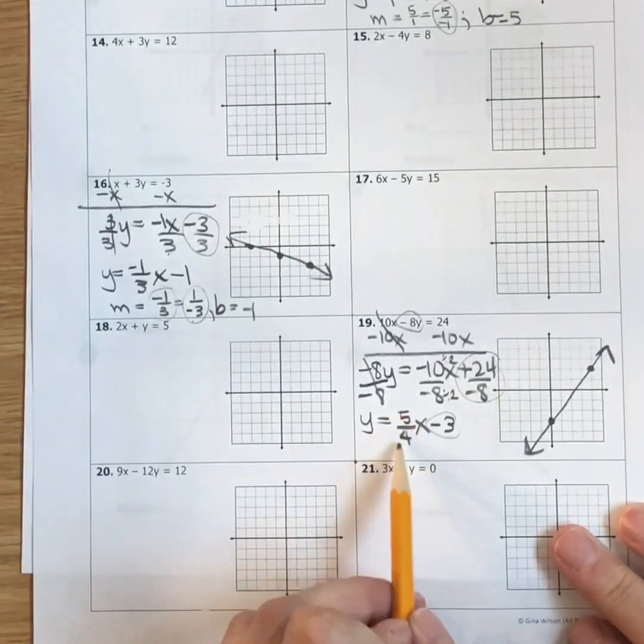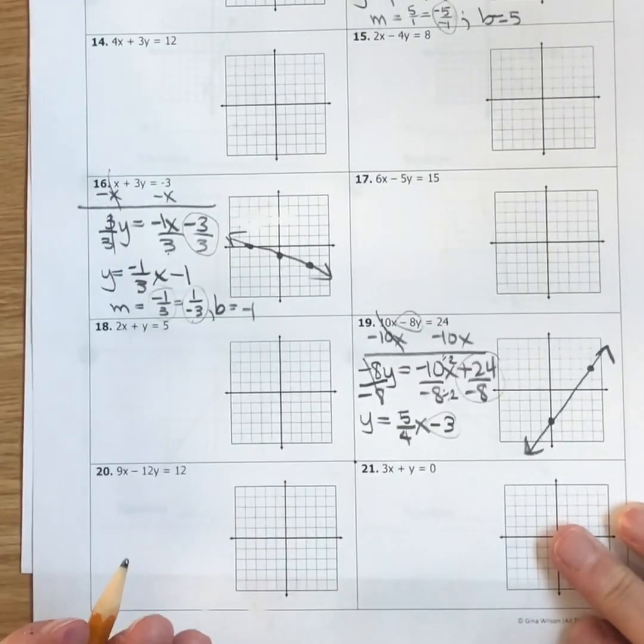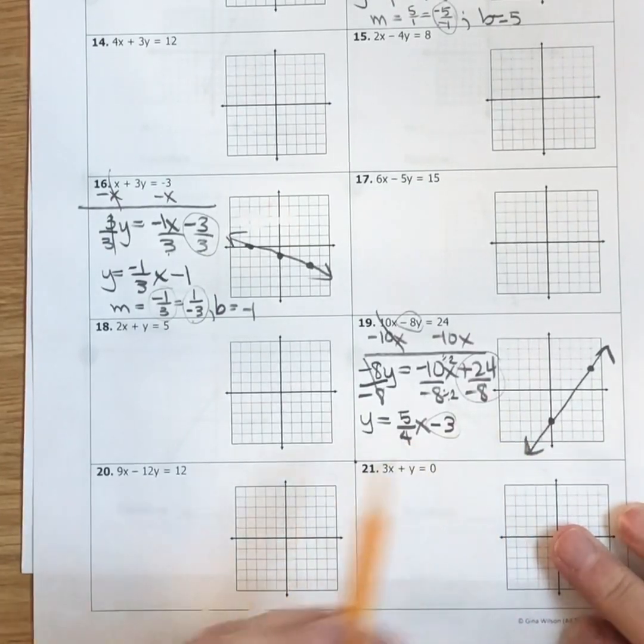And again, it should make sense. We know the slope is a positive 5/4, so positive we know is increasing from left to right. So that works. We didn't forget a negative somewhere. That's always a good check.